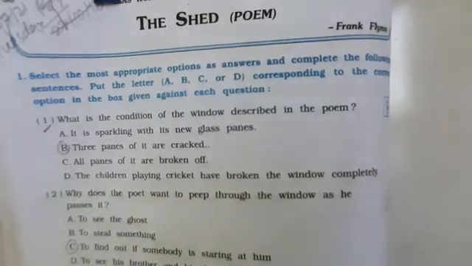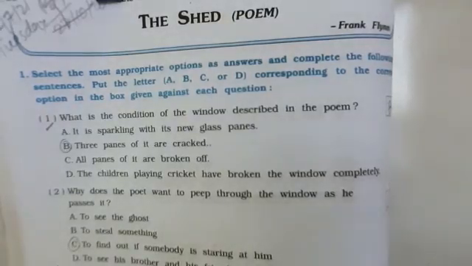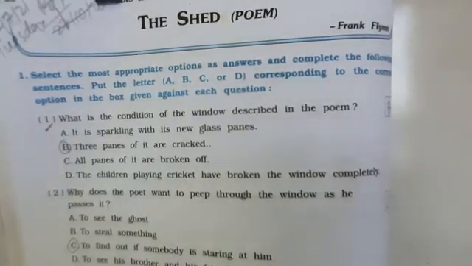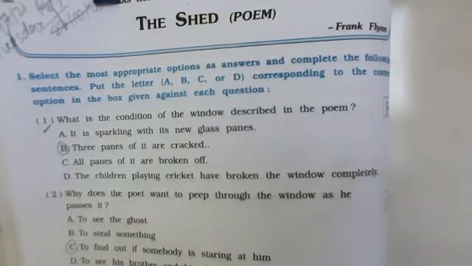Now I will read its summary so that you can understand it, and after that I will tell you the meaning of words, or word meaning. The poem is about the shade, which is a small room away from the main house. It is located at the bottom of the poet's garden. It is in the worst condition, meaning bad condition.